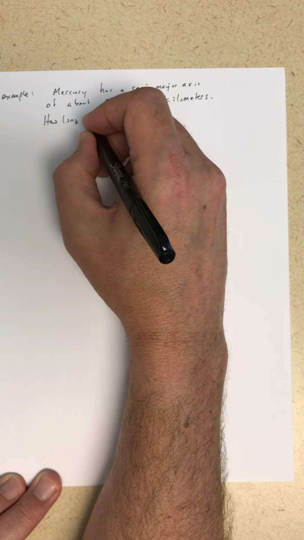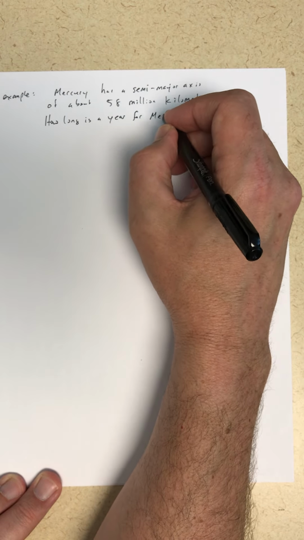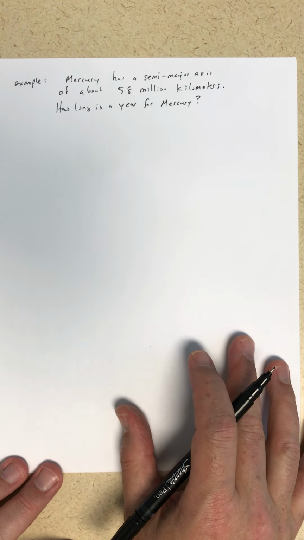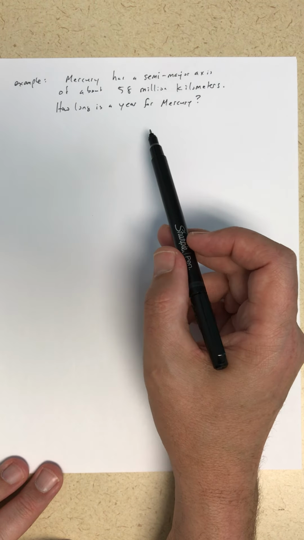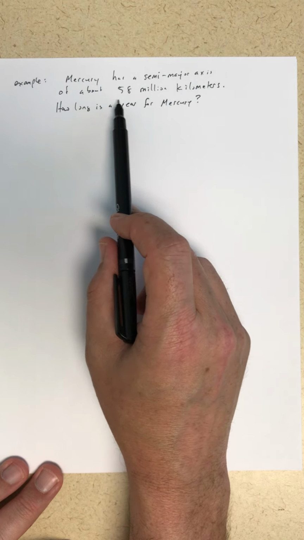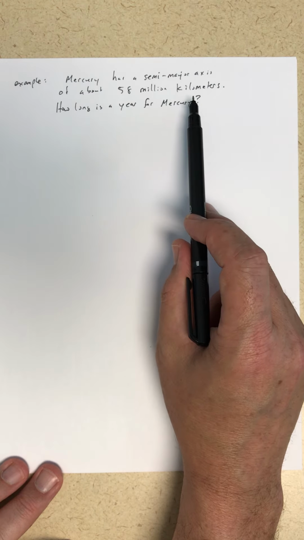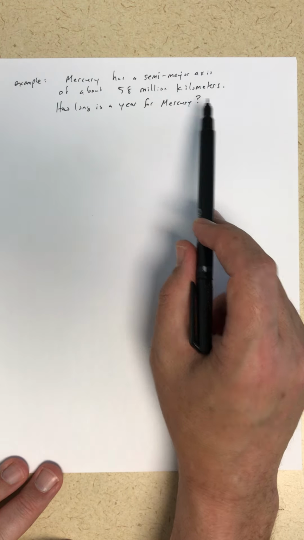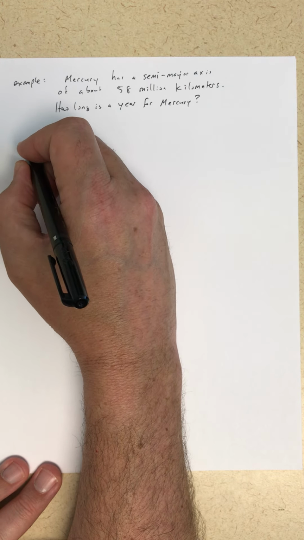How long is a year for Mercury? How long does it take to orbit the sun once? Again, like with Ceres, we are orbiting the sun, so that part's good. 58 million kilometers is not in astronomical units, so we're going to have to change that into astronomical units before we can use the simple form of Kepler's third law.